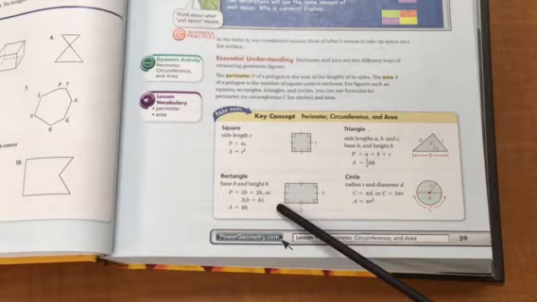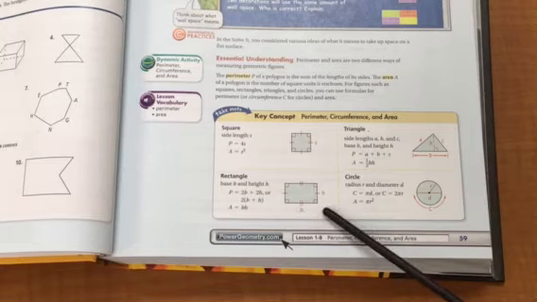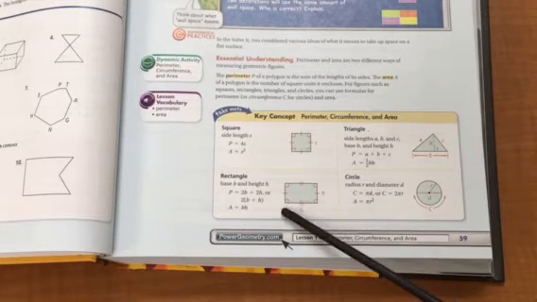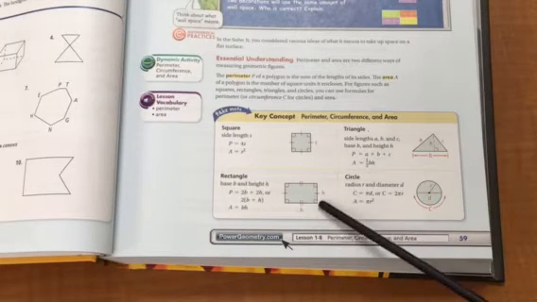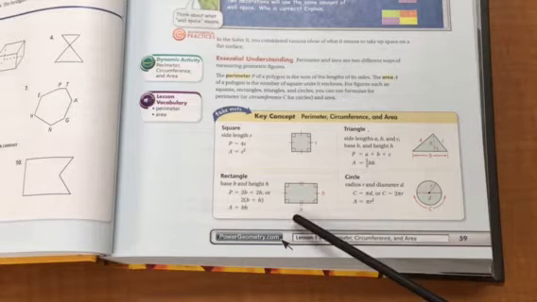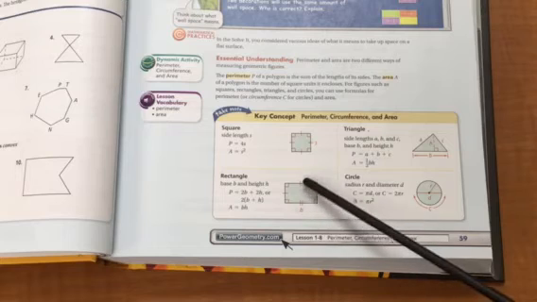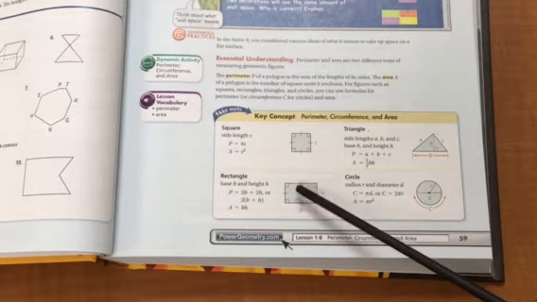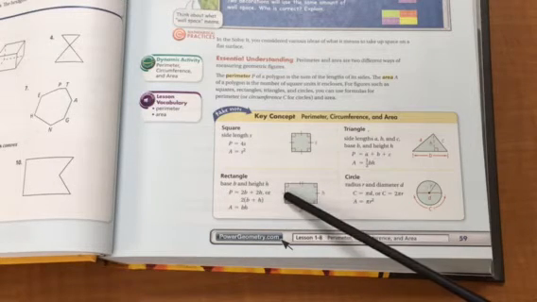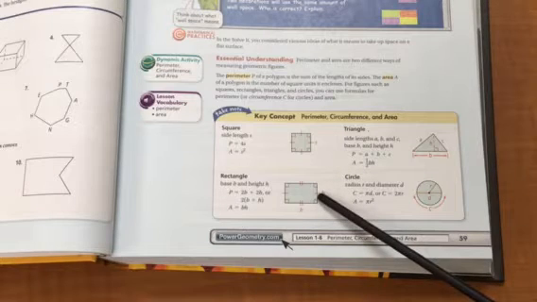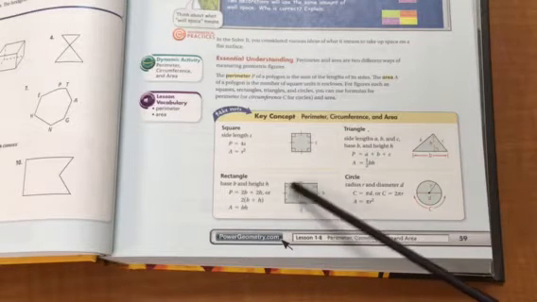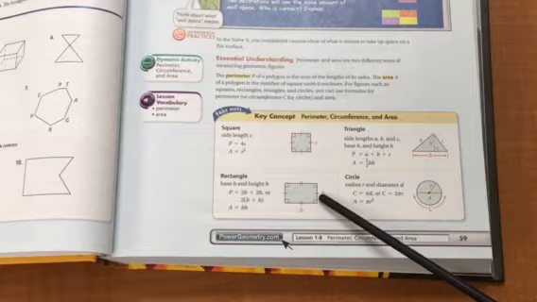If we have a rectangle, meaning we have a base, length, and a height, so two different measurements. Congruency is these two lines on these two sides, which means these two sides measure the same. This one dash and this one dash on H means the two opposite sides measure the same.